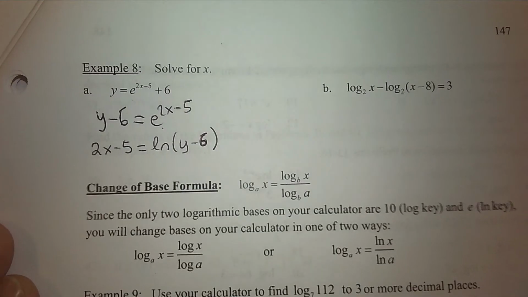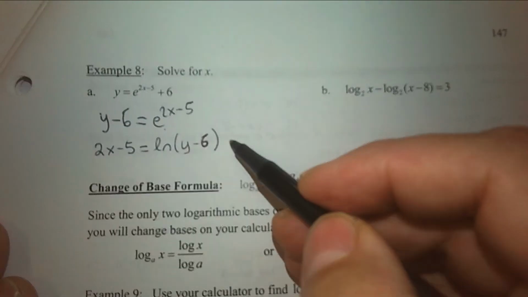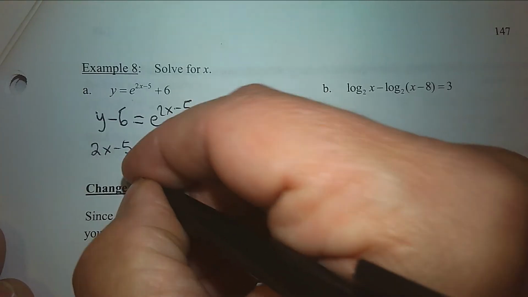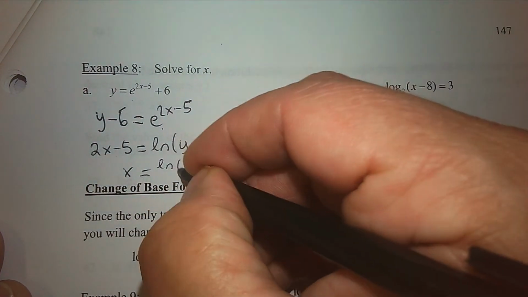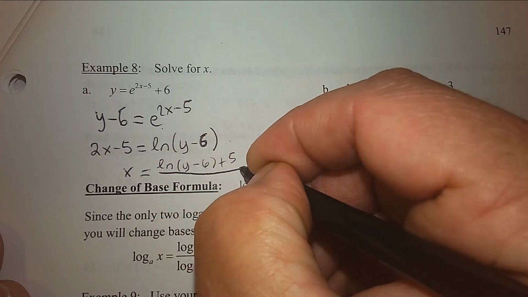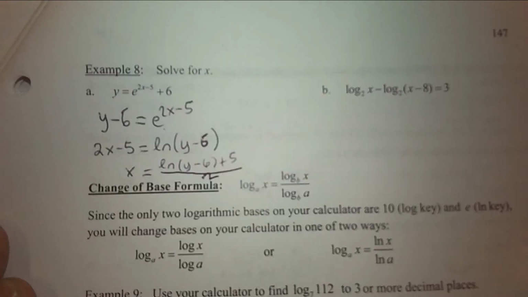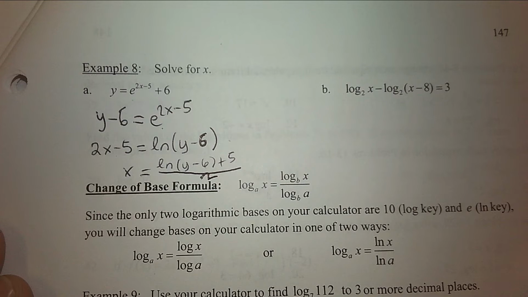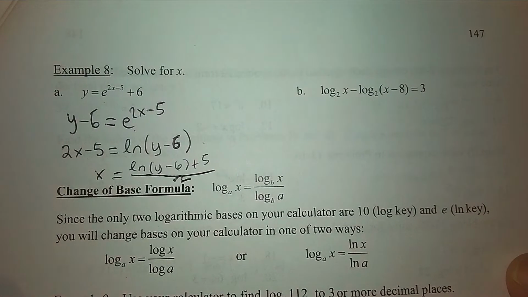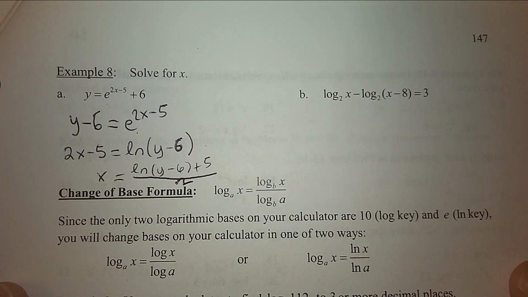Now what would you do to get x by itself? You would add 5, and then you would divide by 2. So it would be ln y minus 6. We're going to add 5, and then divide everything by 2. The algebra is the real sticky point in calculus, right? The calculus concepts are okay. It's the algebra that gets in the way, right?